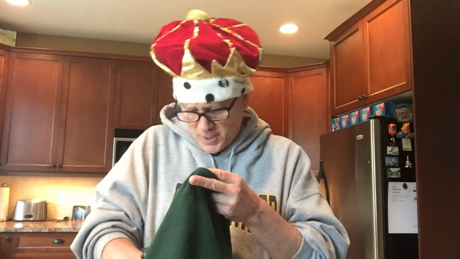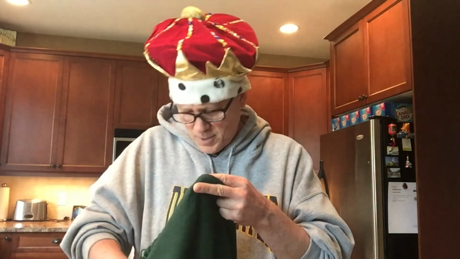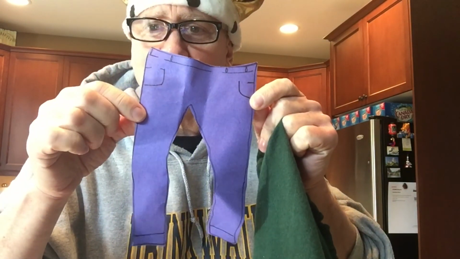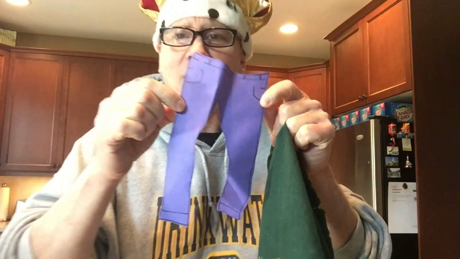And it looks like the last object, object number 6, is going to be a pair of pants. A pair of pants, or trousers as the English would say. All right then, so we've got our 6 things in our fairy tale story.